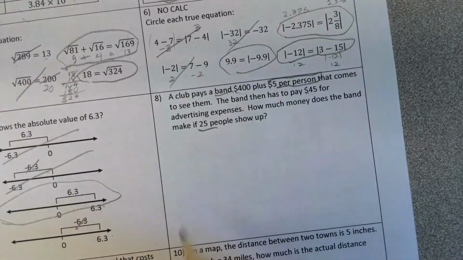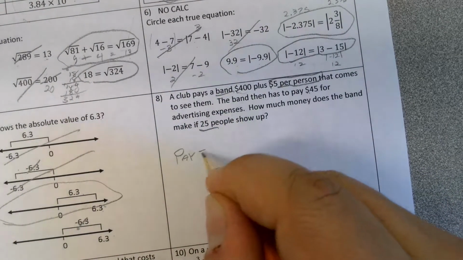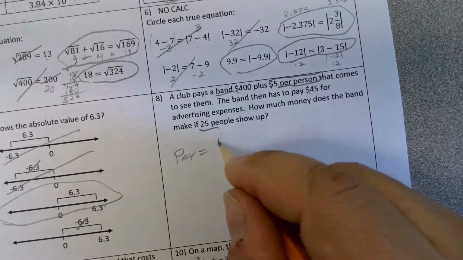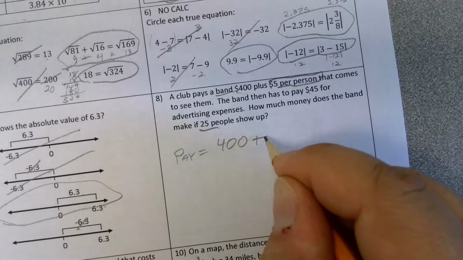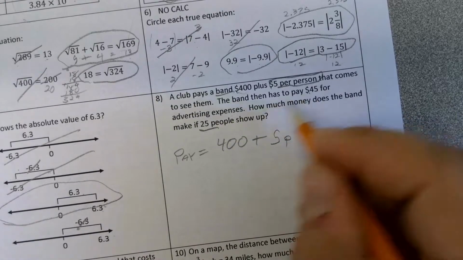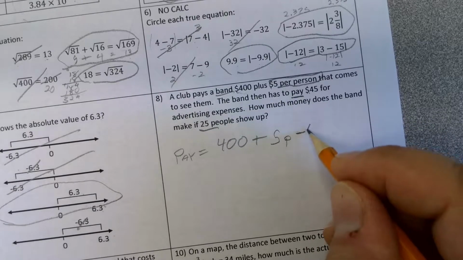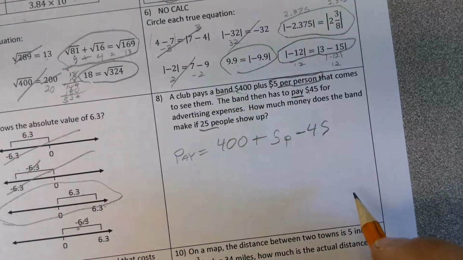So the equation for this problem is going to be the payment is going to be 400 plus $5 per person. And then once you figure that out, you're going to take off, pay is going to be subtracting 45 bucks.